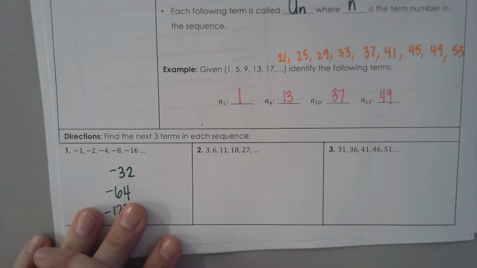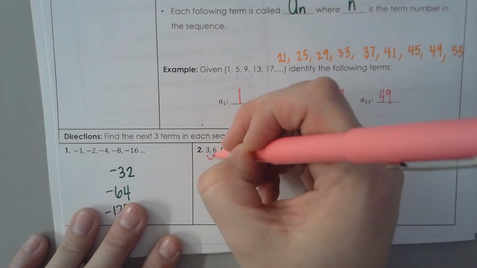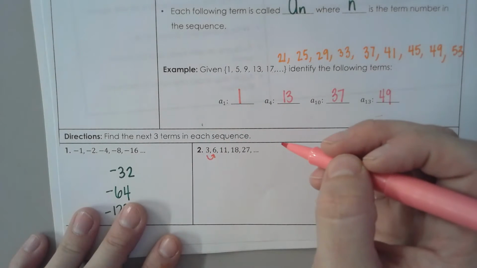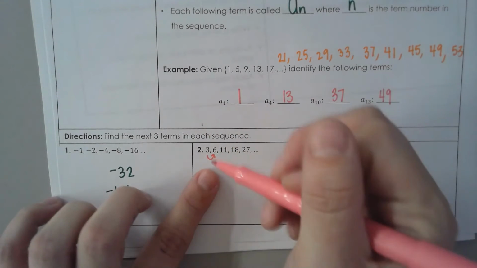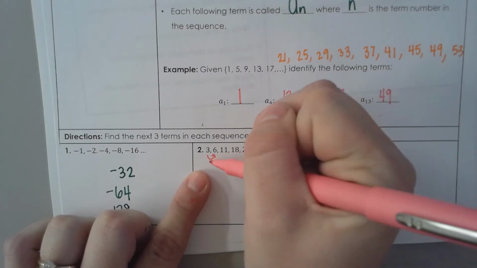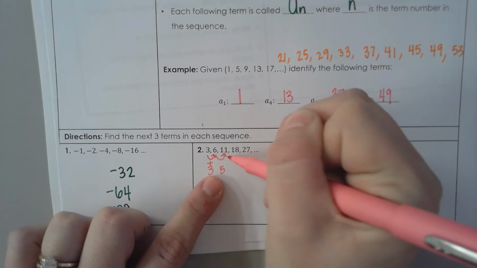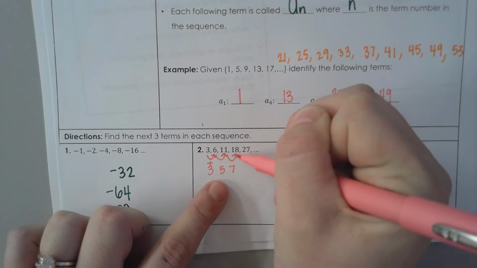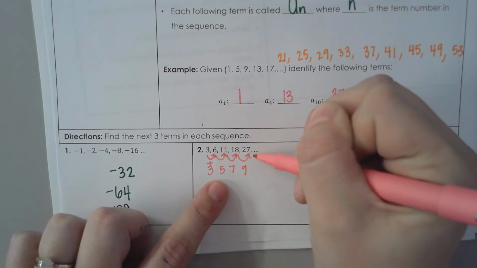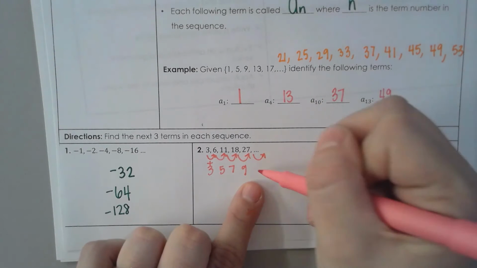Does anybody know? Adds to, like, so how do I get from 3 to 6? Plus 3, plus 5, plus 7, plus 9. So how would I get to my next term? Plus 11. I would have to add 11.